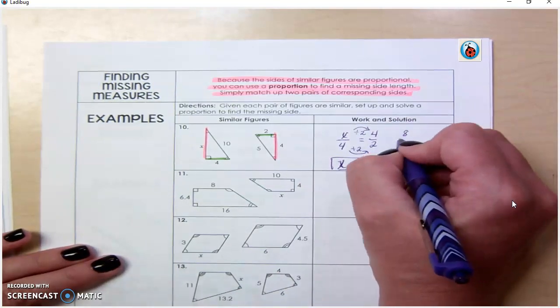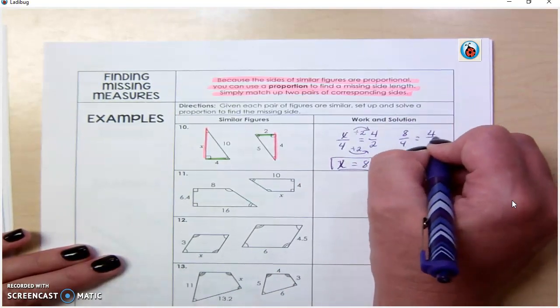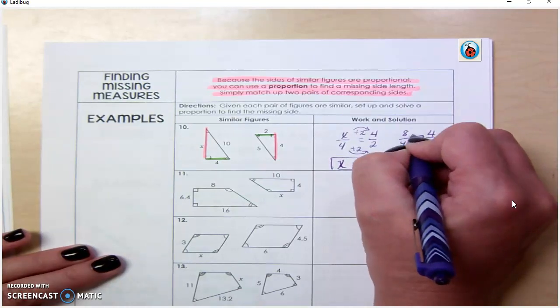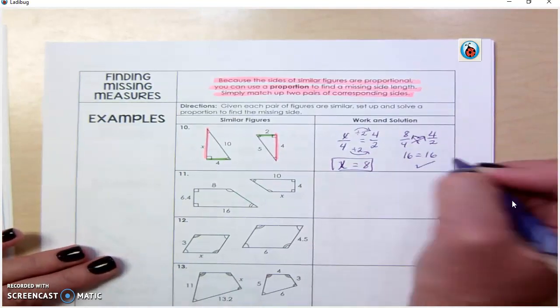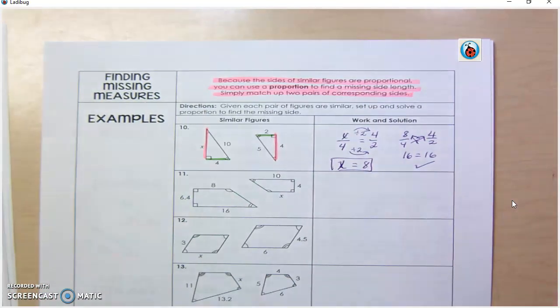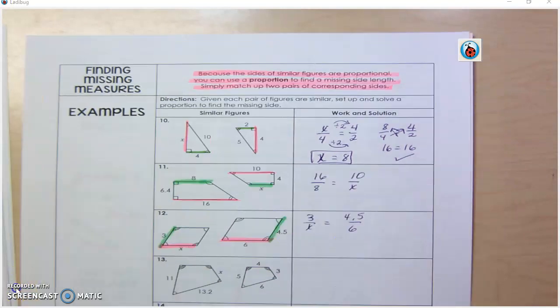And I can double check this. 8 over 4, 4 over 2. Several ways to check your work. All right, at this point, guys, I would like for you to pause the video and label and set up questions number 11 and 12.